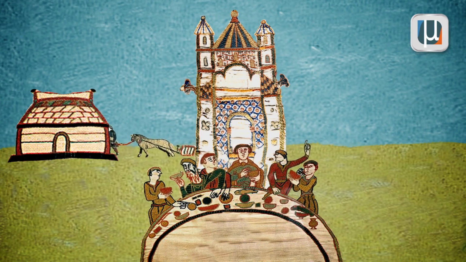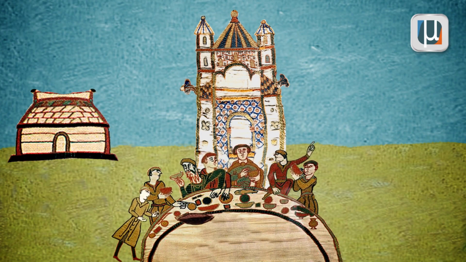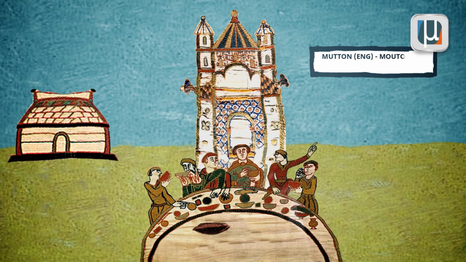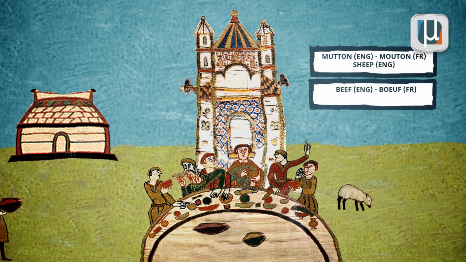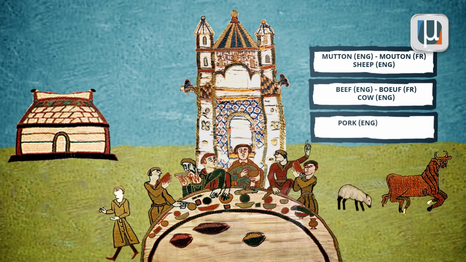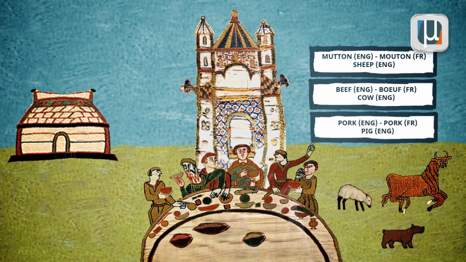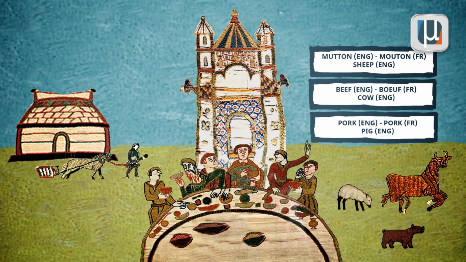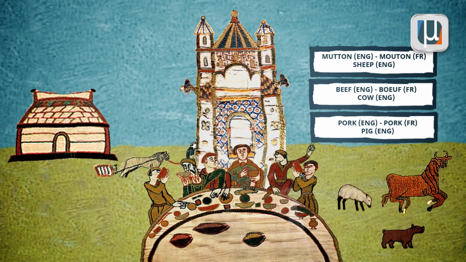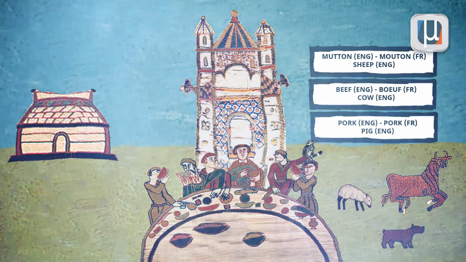Most meat names come from Norman French. You can see the similarities in modern French animal names. Mutton, mouton, sheep, beef, bœuf, cow, pork, porc, pig. The theory is that the Anglo-Saxon who raised the animals in the fields used the English names, but the people who cooked and served the meat used the Norman French names, since that was the language spoken by the nobles, who were eating the meat.